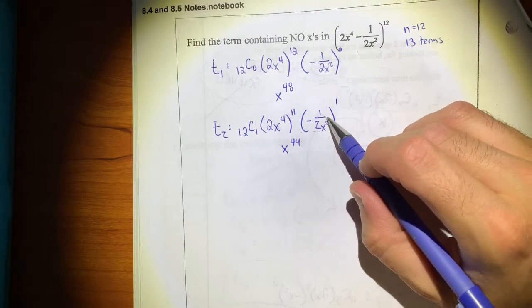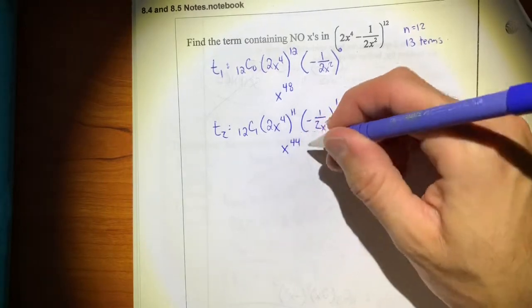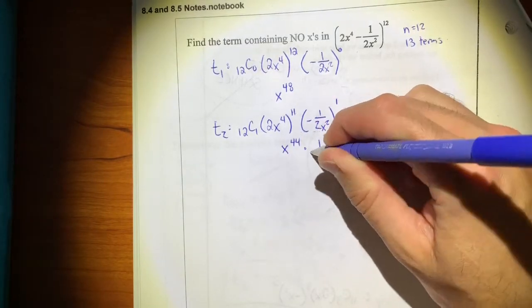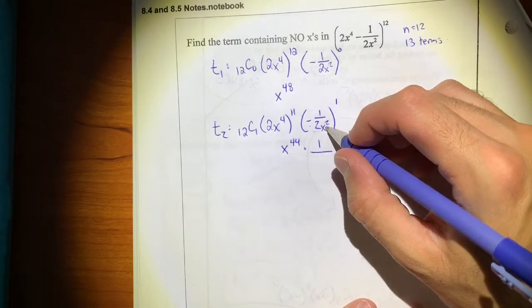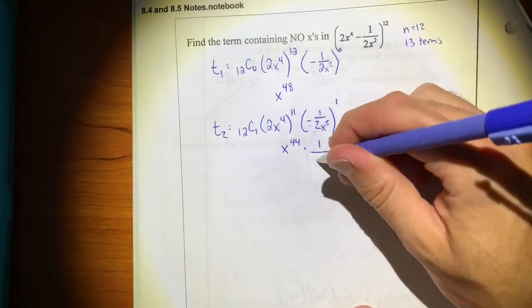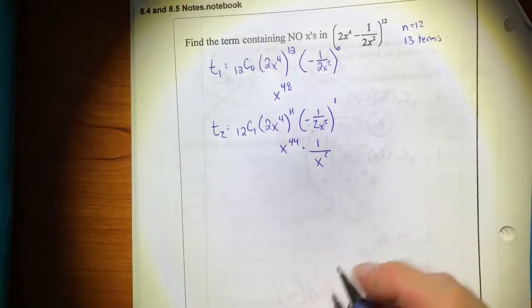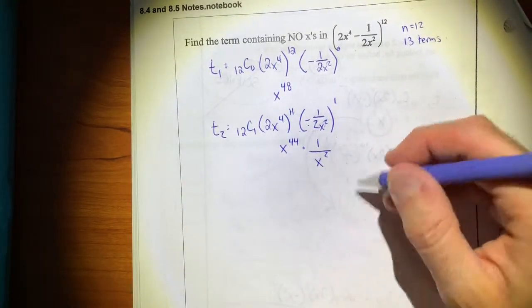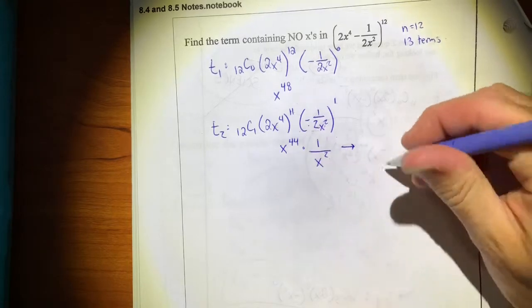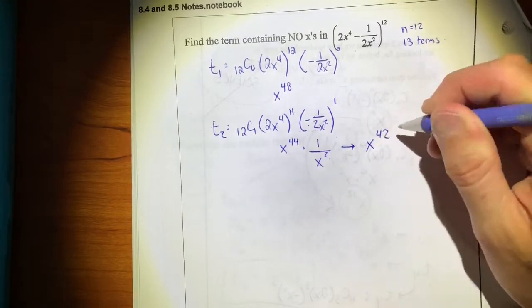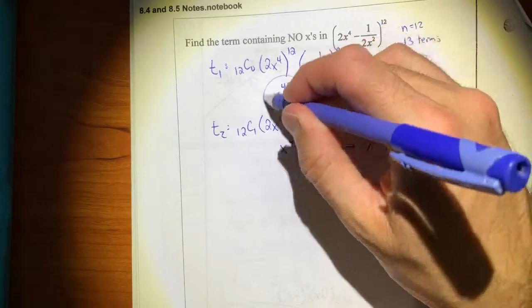Now, in the bottom, this is in the denominator, so I'm just going to write 1 over. And again, I don't care about the sign. I'm just going to focus on what happens to the x squared. So x squared raised to the power of 1 is still just x squared. Now this is quotient law. So what happens is, as you go 44 minus 2, you have x to the 42. So what happens?